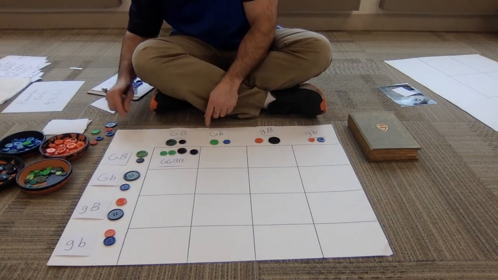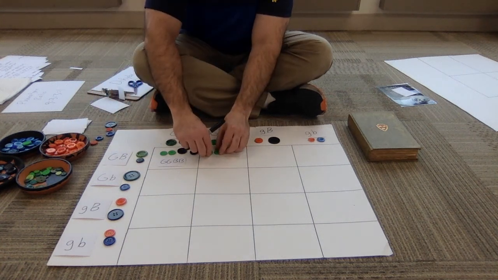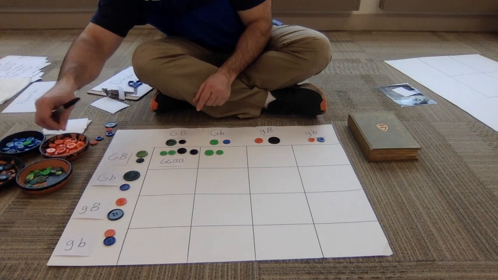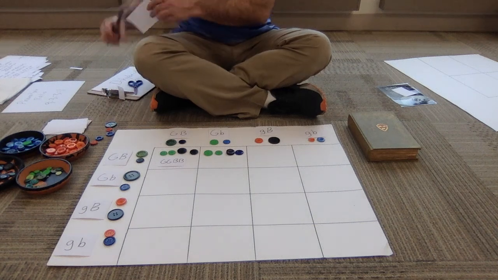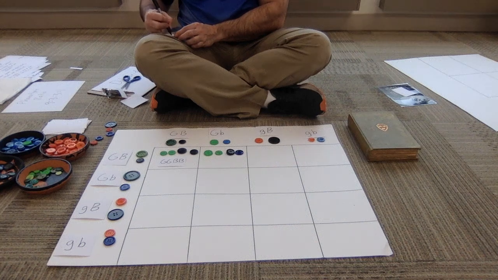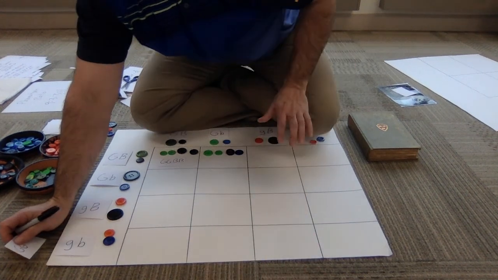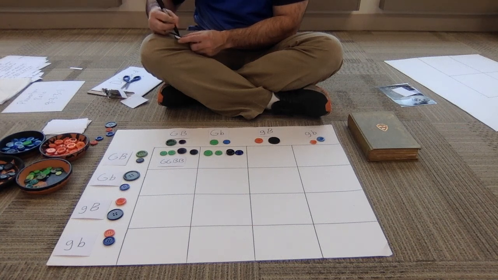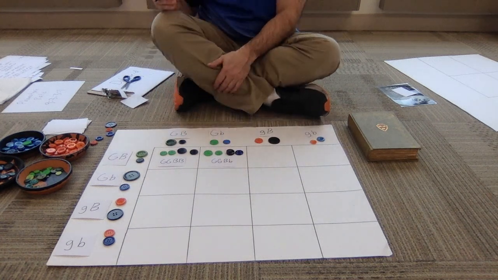Let's move our way across. We get a dominant from both parents. Okay. And we get a dominant and a recessive for stem color. So this one is going to be big G, big G, and big B, little b. That is, remember, this is the genotype. This is what they are at the genetic level.